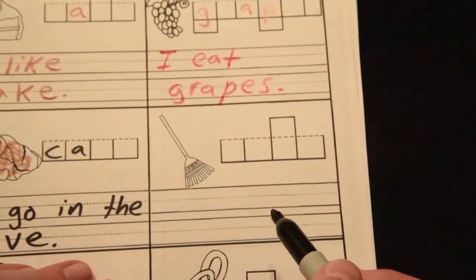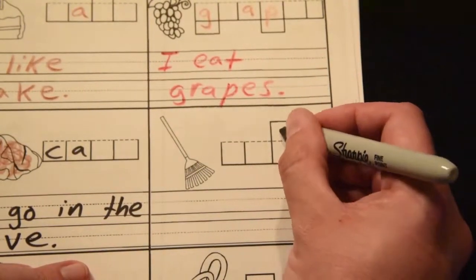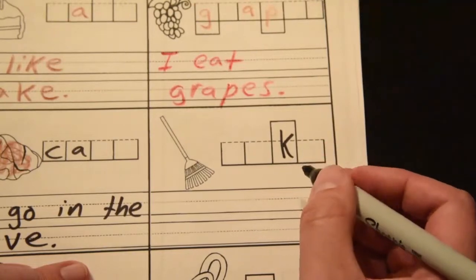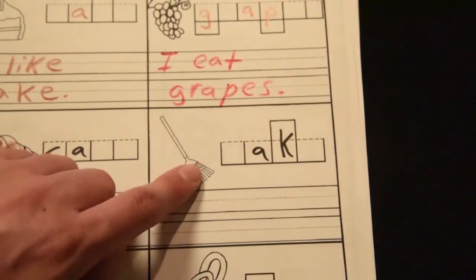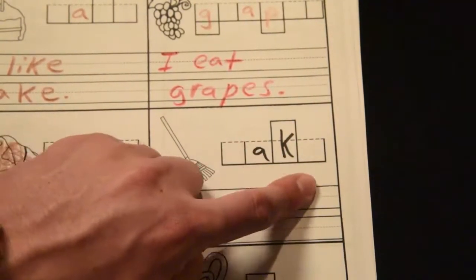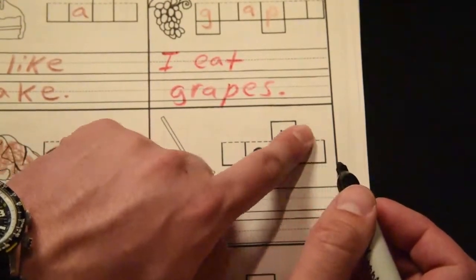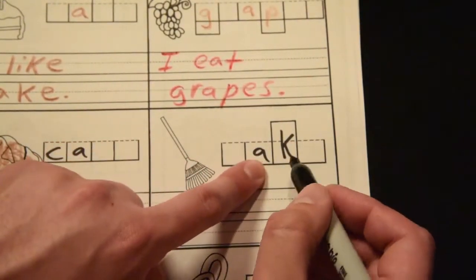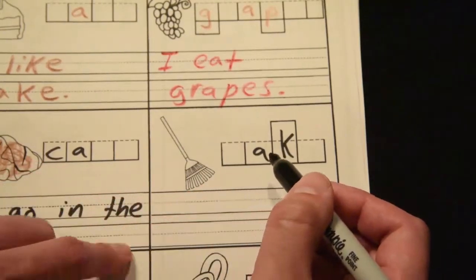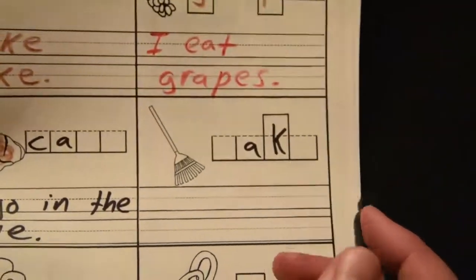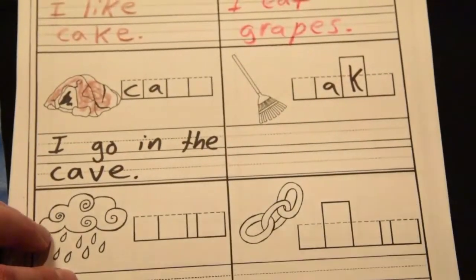And your sentence has to start with a capital letter and end with a period. What is this? This is a rake. We have that tall letter, there's that K. Rake. And we have our friend, the silent E. It makes this A have that long vowel sound.